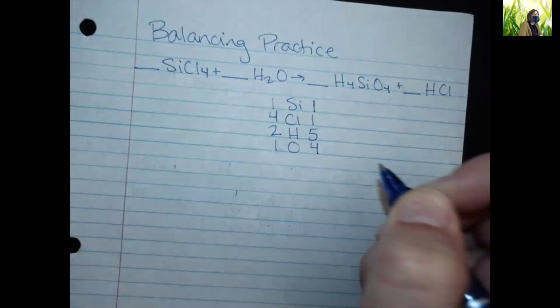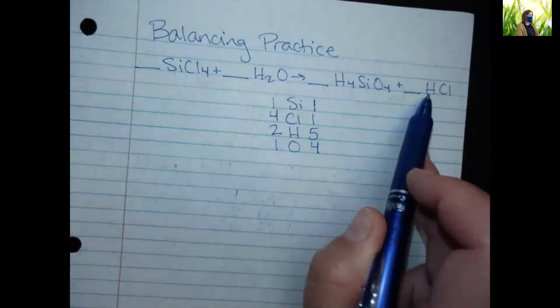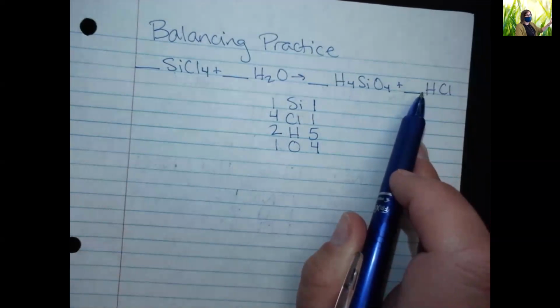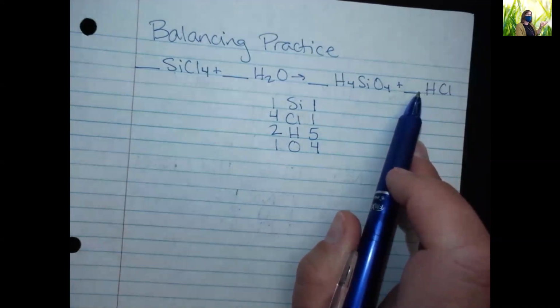4. Now, this is the first practice problem for balancing we've done where we've had an element in 2 different spots on the same side of the arrow. Step 3 told us that if that happens, save that element for last. You can balance any other element, but don't try to balance hydrogen because you wouldn't know where to add it. It's going to make it more complicated.